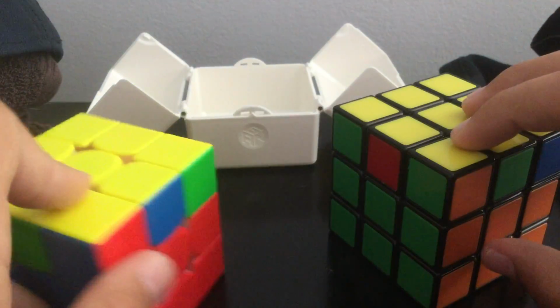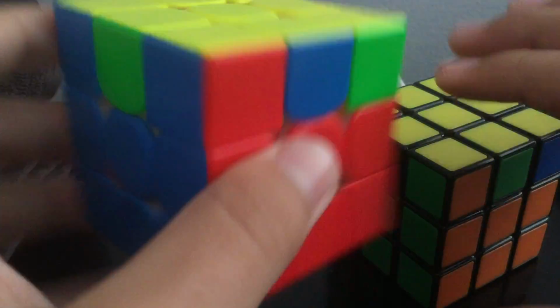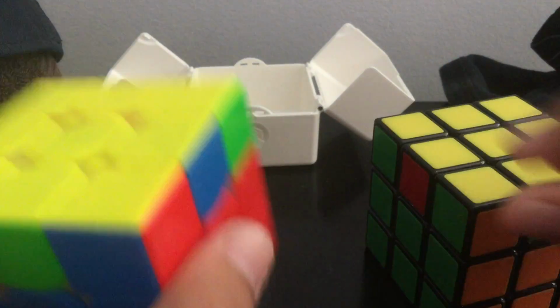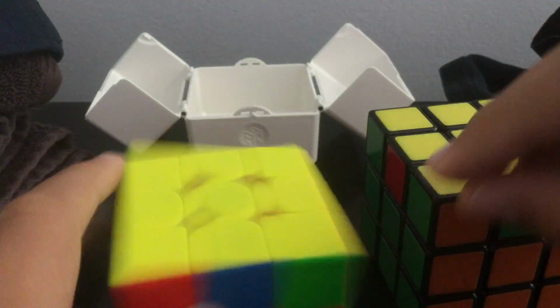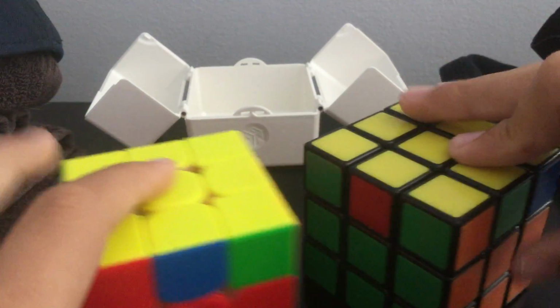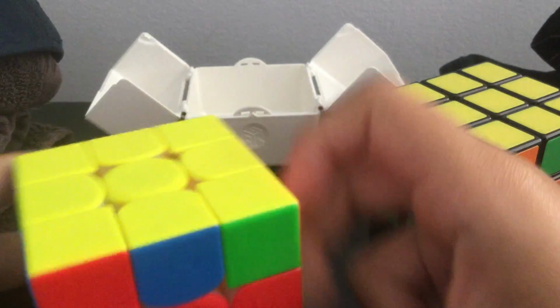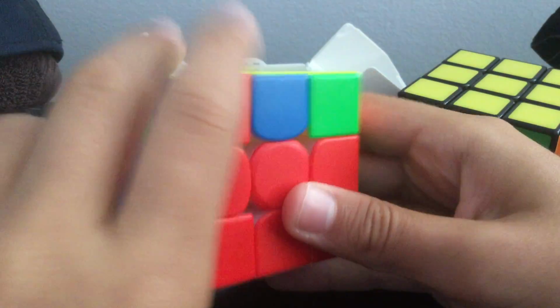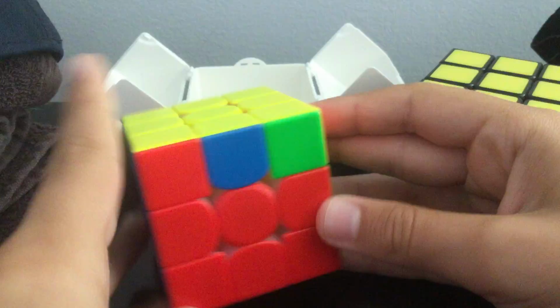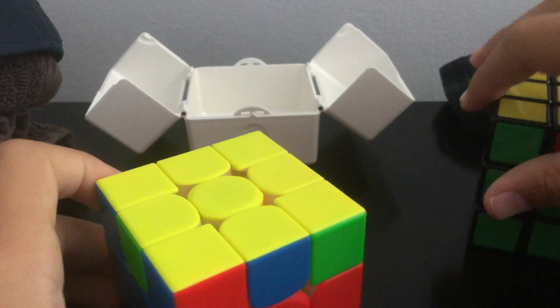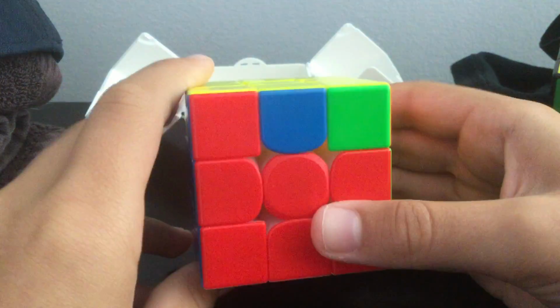But if you don't have that, don't worry. If you don't have these corners already, I'll show you how to get them. But here's a new algorithm. It's a little bit longer, but if you get used to it and memorize it more, then it will sound easy.